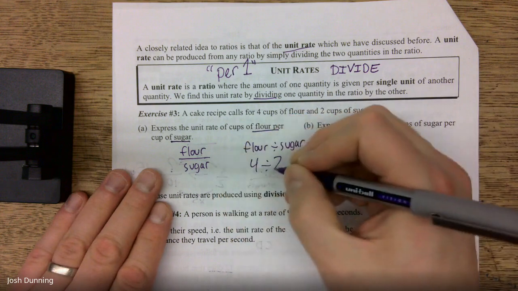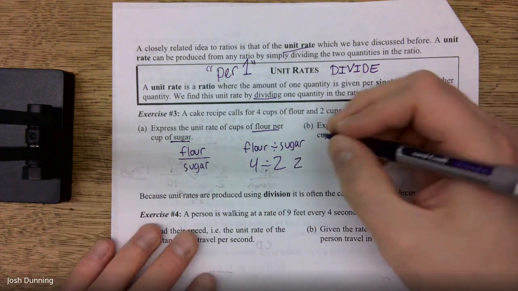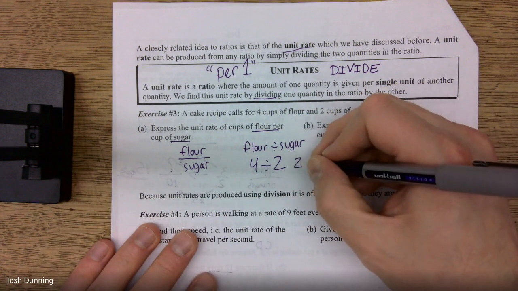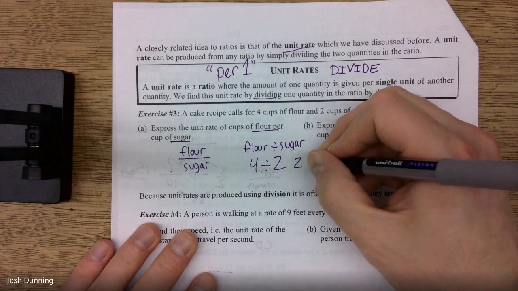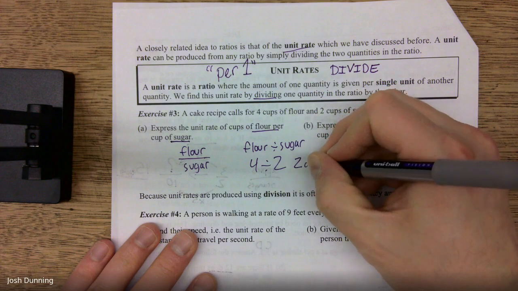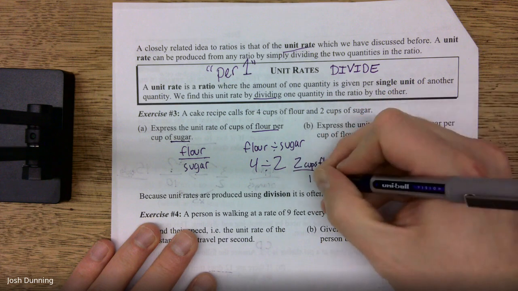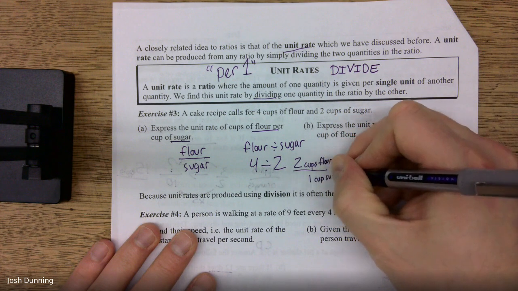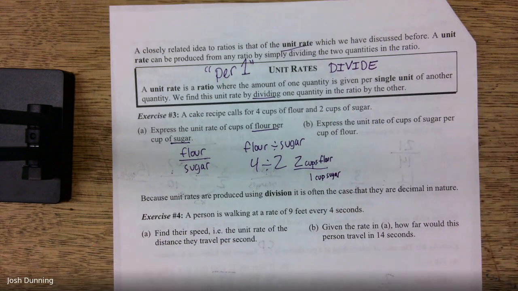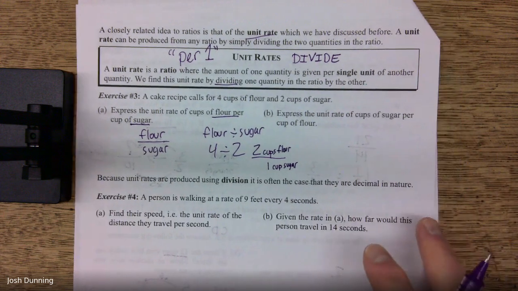That is 2. 2 cups flour per 1 cup sugar. That is the unit rate.